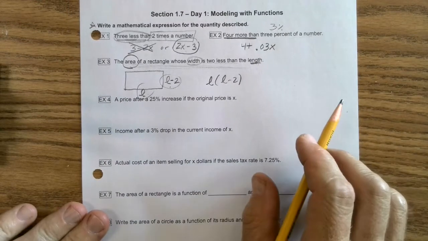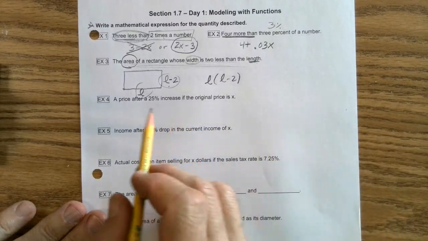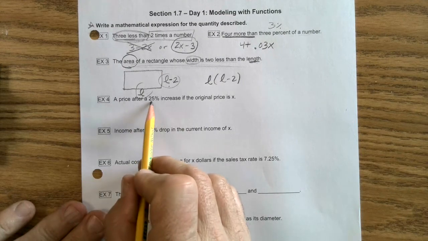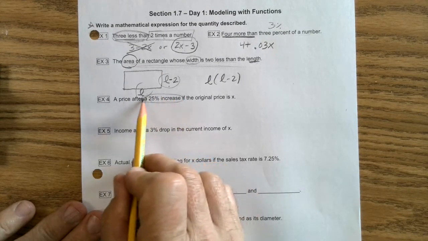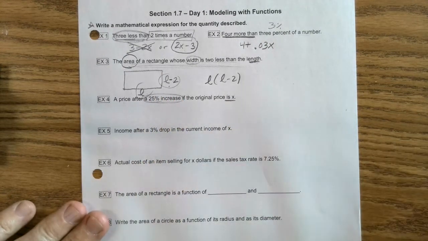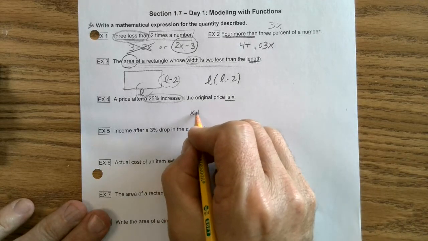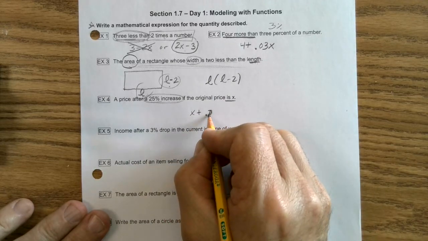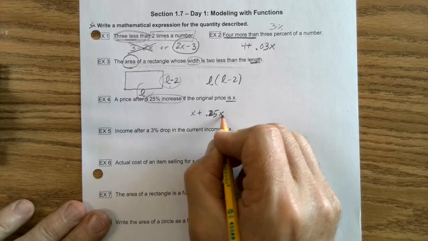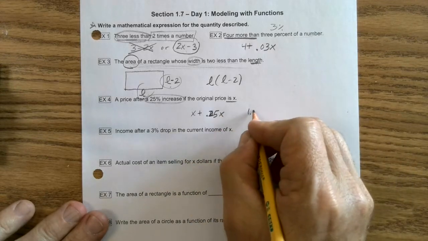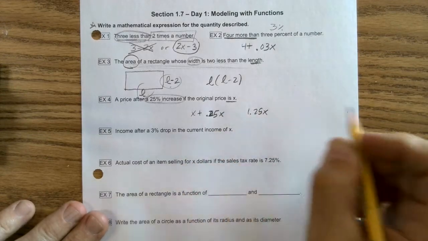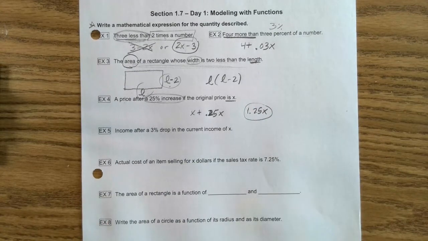Now this one, kind of a common sense special, I think. This says, what's the price after a 25% increase of the original price is X? Well, that's got to be X plus 0.25X, which is 1.25X. There's my answer. Okay?